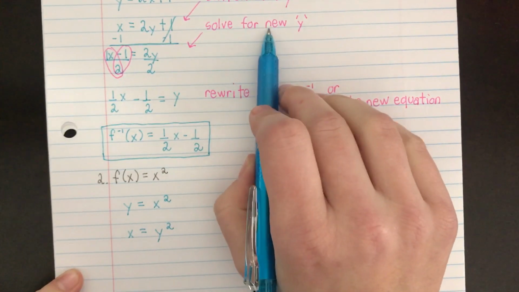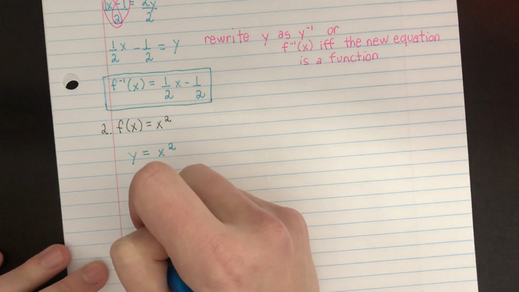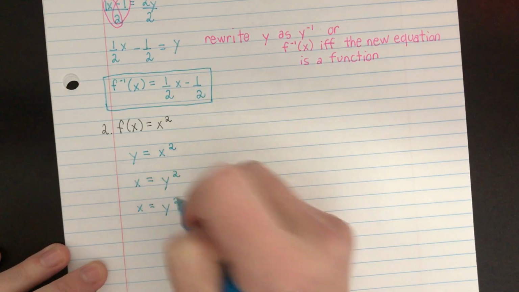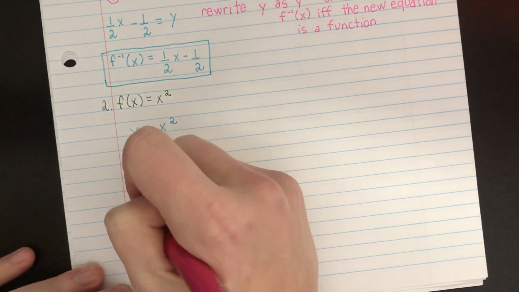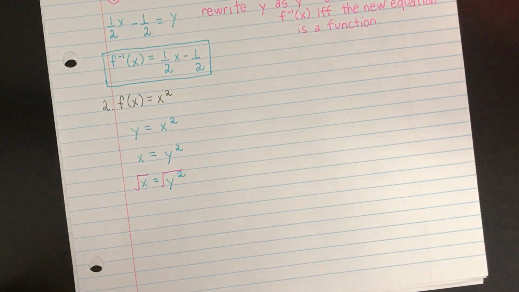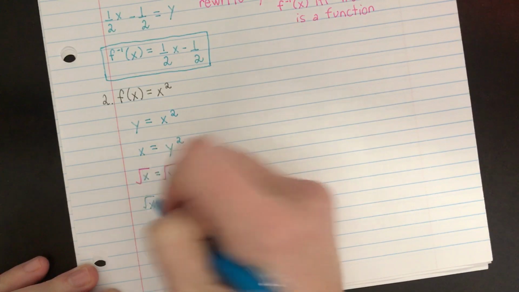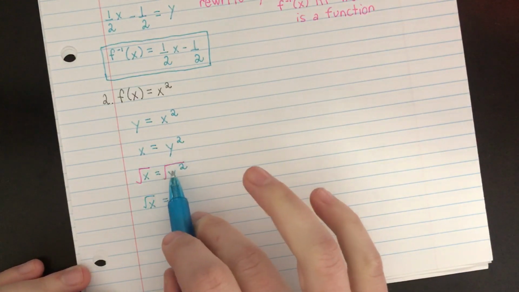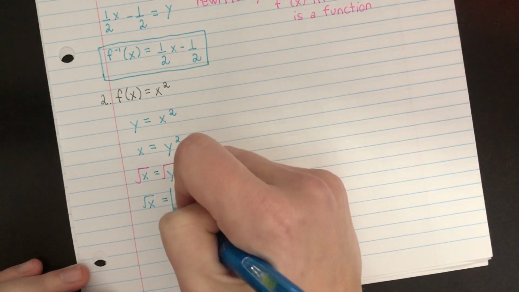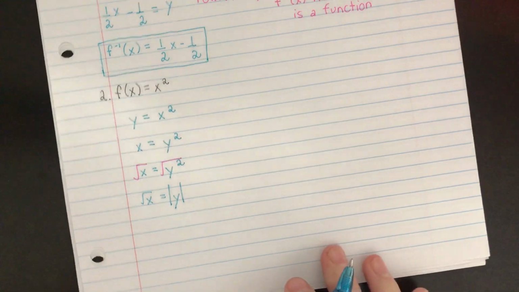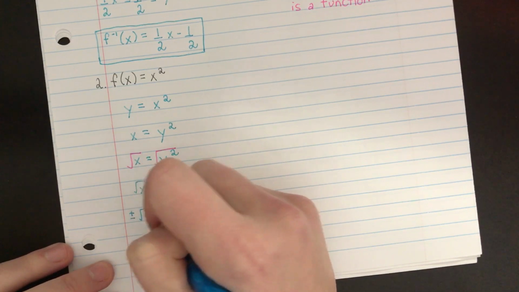Then we're still going to solve for the new y like we did here. Of course, as you remember, to get y by itself, we're going to square root both sides. What I do to the left, I must do to the right, or vice versa. On the left, the square root of x will remain the square root of x, but the square root of y squared, remember, even index, odd power coming out, so that means you get absolute value bars. In order to get rid of the absolute value bars, remember that means you put the plus or minus on the other side.